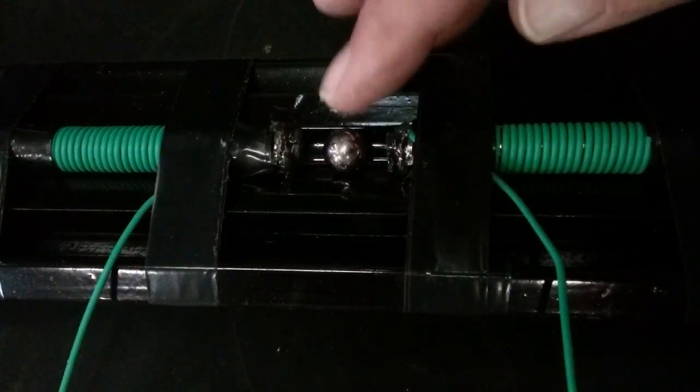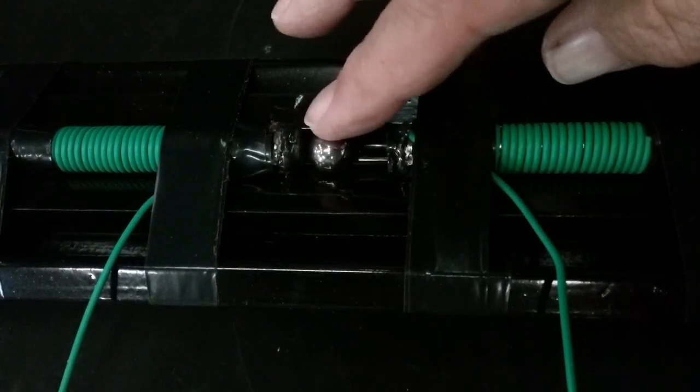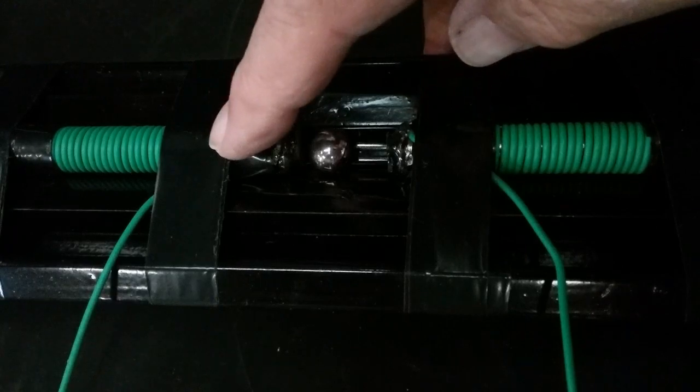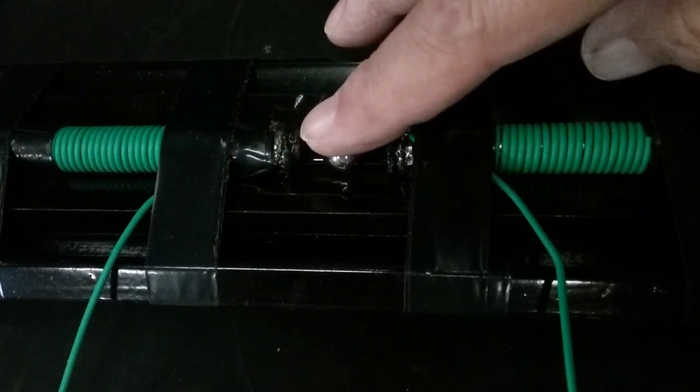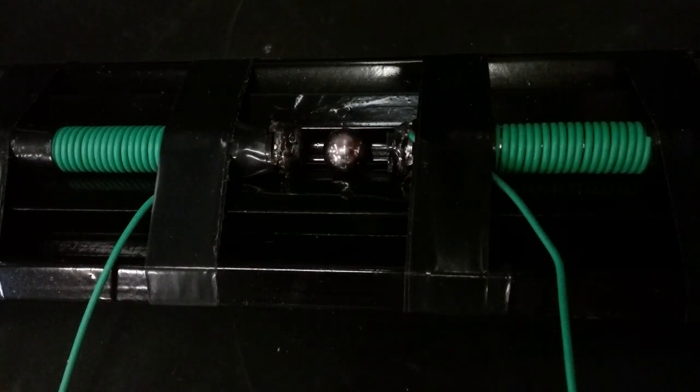Okay, here's our two electromagnets on each side. I've got this ball bearing right in the center. I'm going to put it in the center. We've got a left coil and a right coil. And this is going to show kind of what an atom does, except this is going to show the ball moving when I energize one coil and then the other.